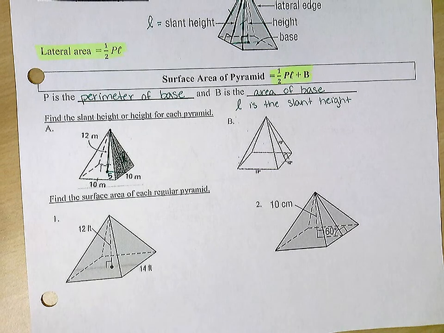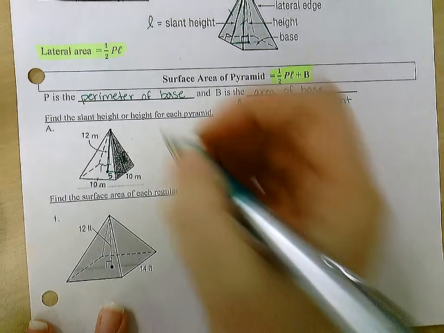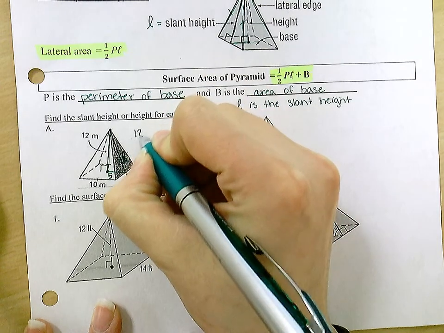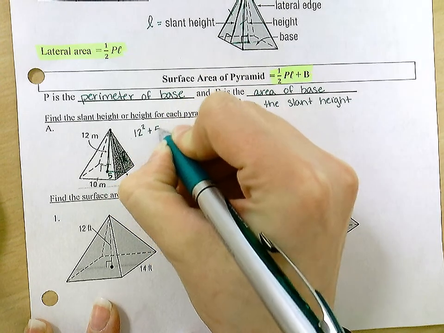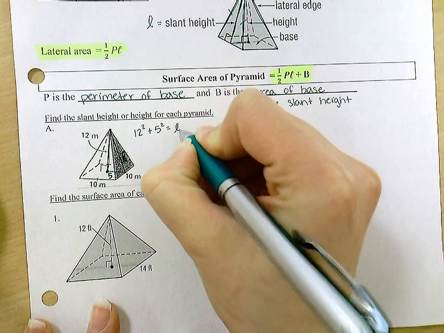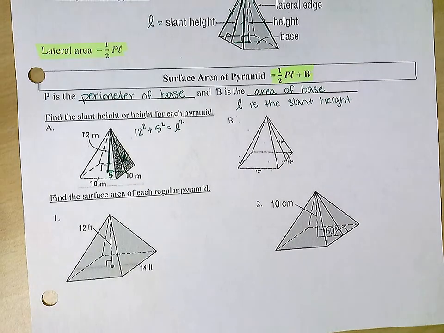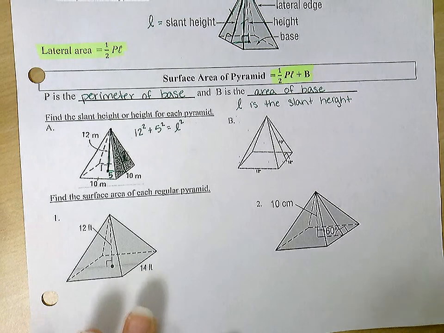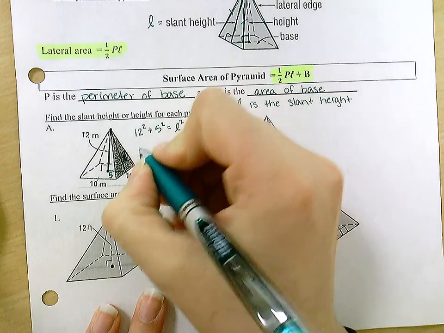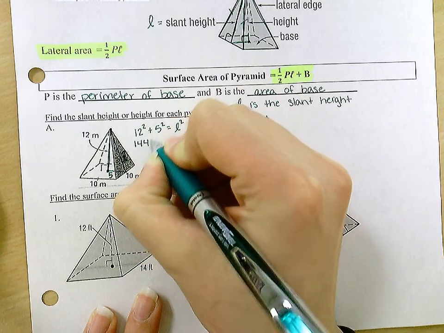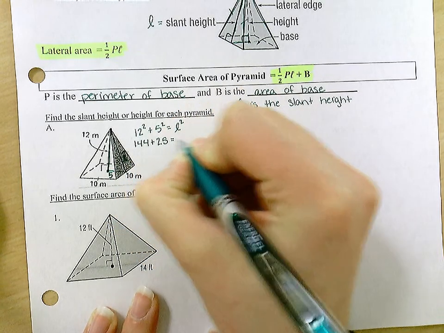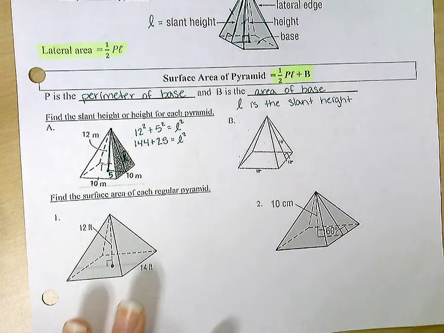Now that I have two sides of a right triangle, I can use the Pythagorean theorem to find that slant height. So I would take 12 squared plus 5 squared is equal to that slant height squared, since the slant height is the hypotenuse of that right triangle. From there I just have to solve for the slant height. So I have 144 plus 25 is equal to L squared.